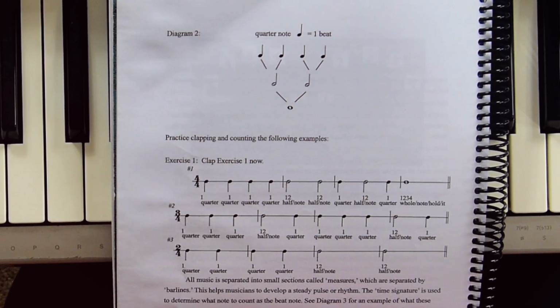Number 1, 1, 2, 3, 4. Quarter, quarter, quarter, quarter. Half note, half note. Quarter, half note, quarter. Whole note, hold it off. Number 2.